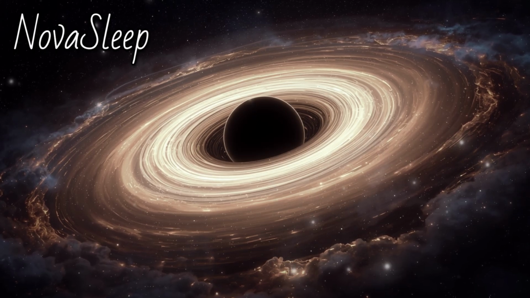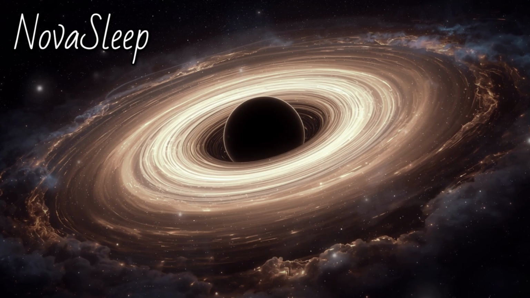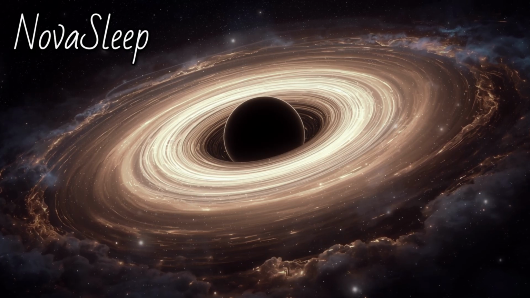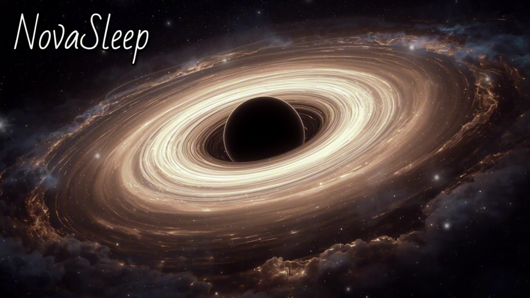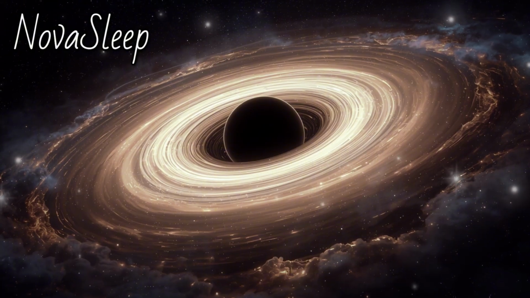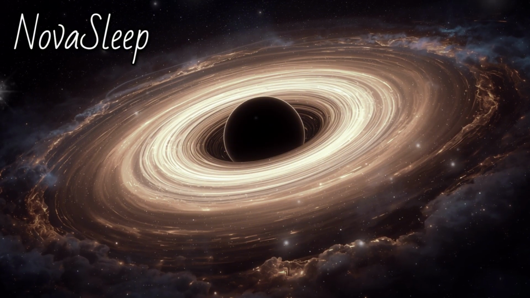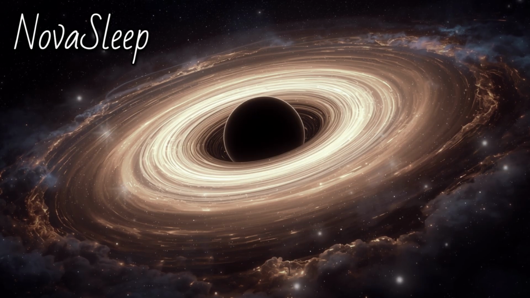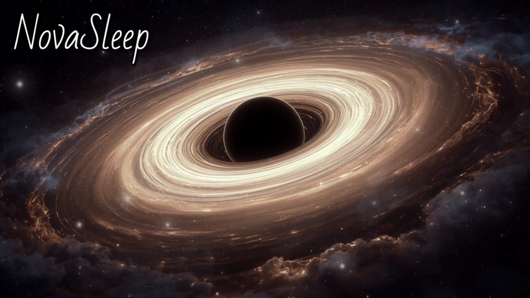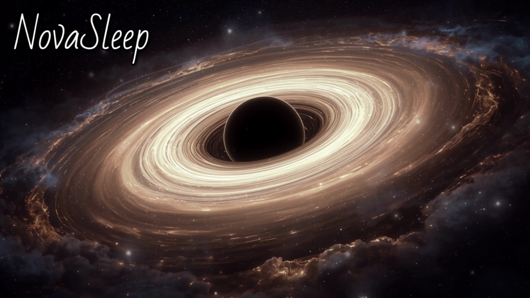76. Recoiling black holes after asymmetric mergers. When two black holes collide, the gravitational waves they emit do not always radiate symmetrically. If more energy is emitted in one direction than the other, the newly formed black hole recoils, propelled through space like a cannonball fired by its own gravitational wave blast.